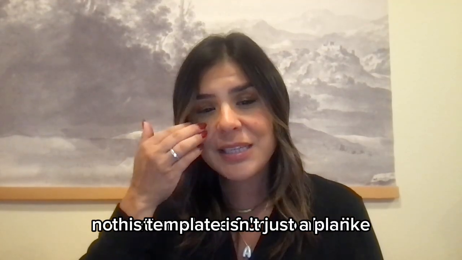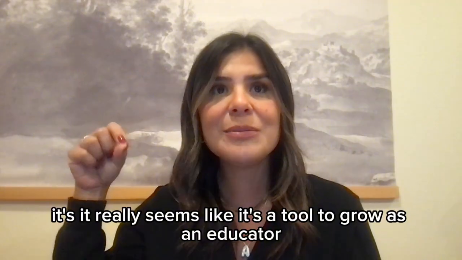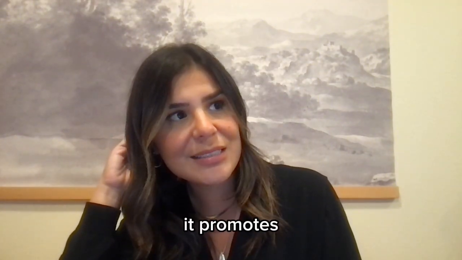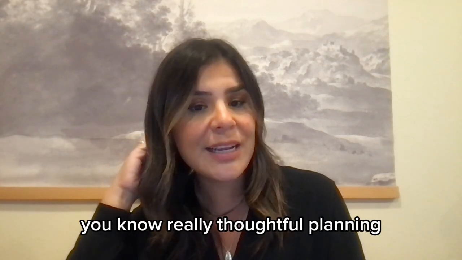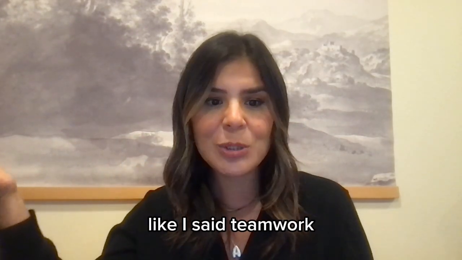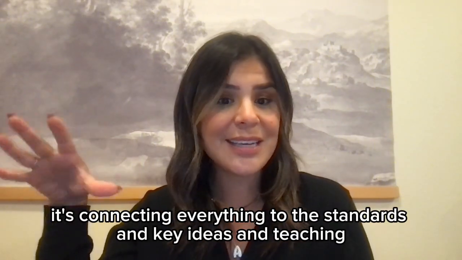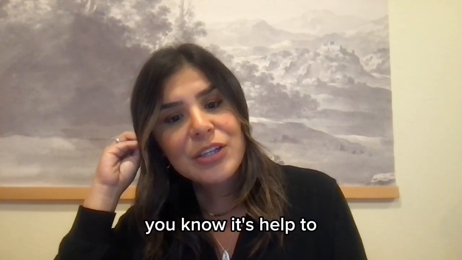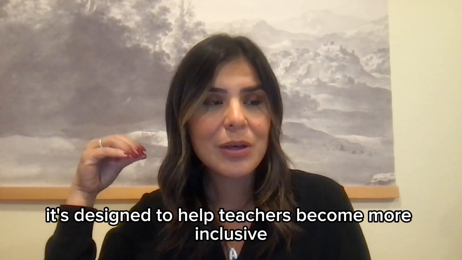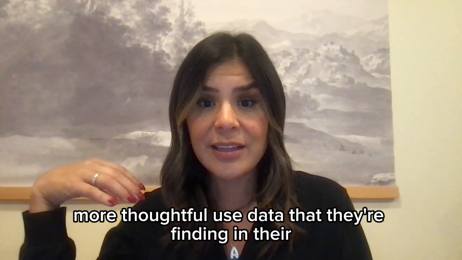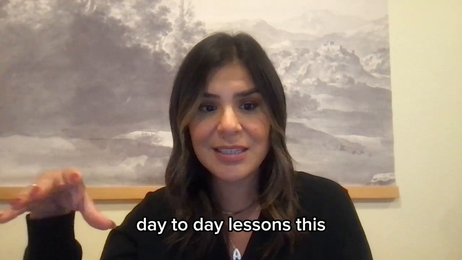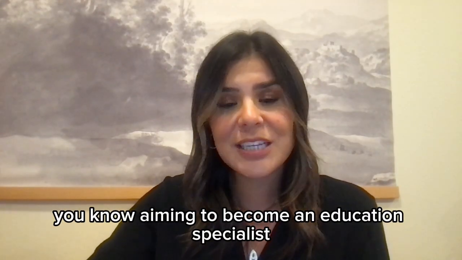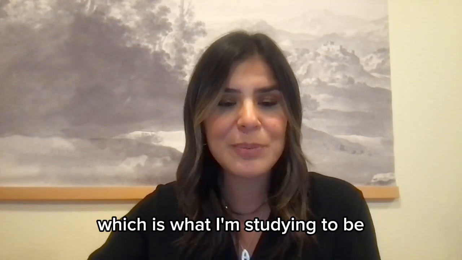This template isn't just a plan. It really seems like it's a tool to grow as an educator. It promotes really thoughtful planning. It promotes reflection and, like I said, teamwork, and all the while it's connecting everything to the standards and key ideas in teaching. Compared to other basic lessons, this one is designed to help teachers become more inclusive, more thoughtful, and use data that they're finding in their day-to-day lessons. This is especially true for someone aiming to become an education specialist, which is what I'm studying to be.